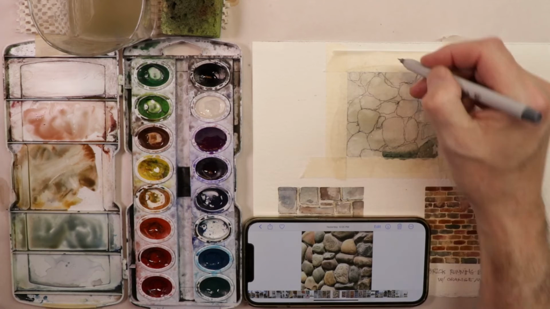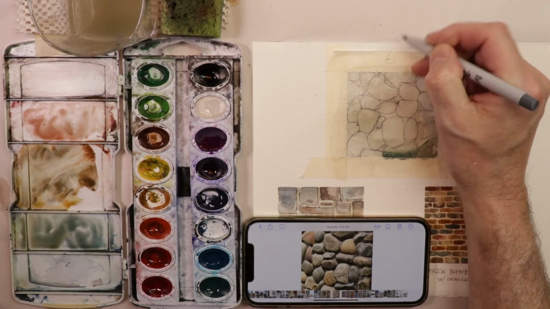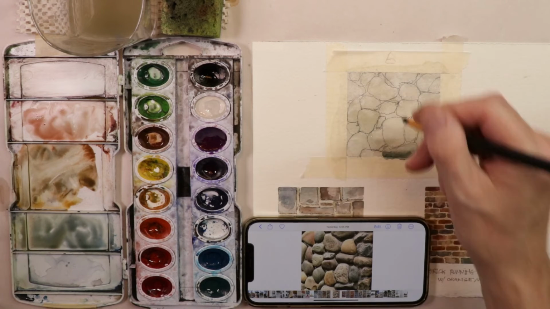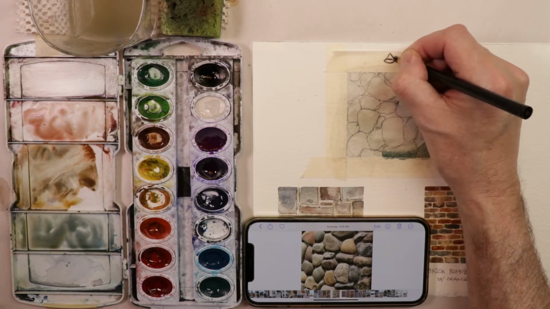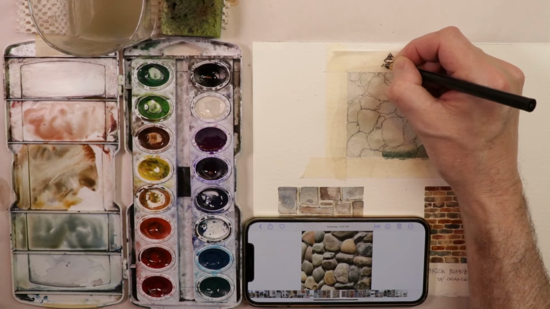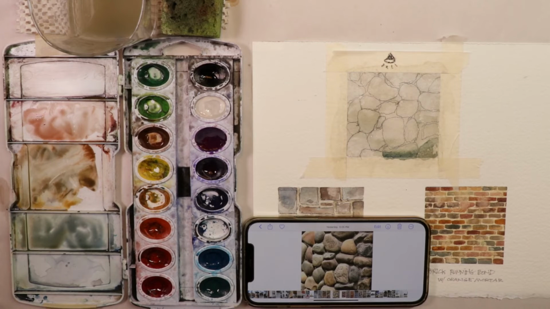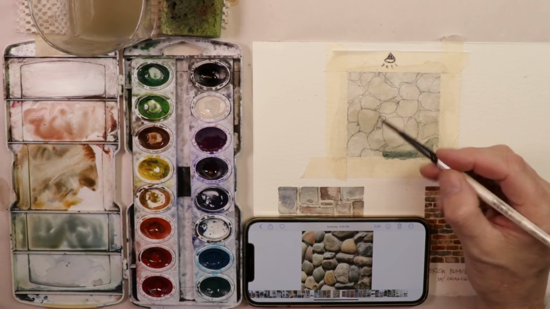So our light source is up here. Let me see if I can find a Sharpie. This will work. So our light is coming from here, up above, shining on the stone. So the shadows are going to be on the undersides of the stone.